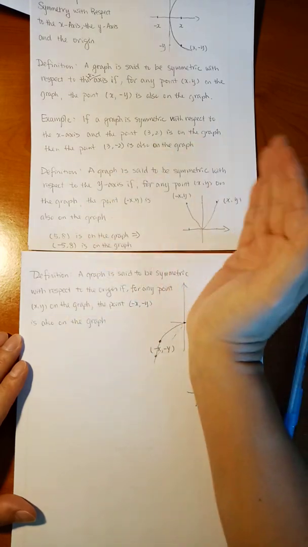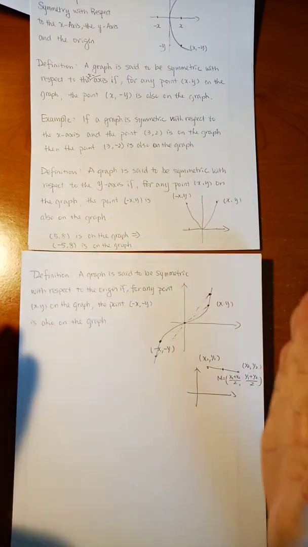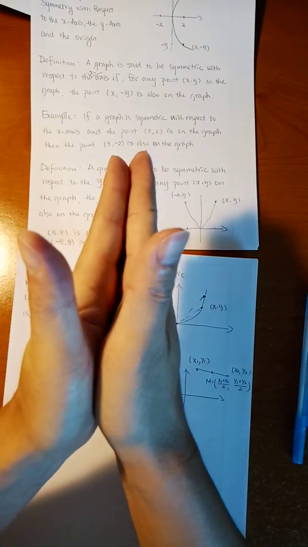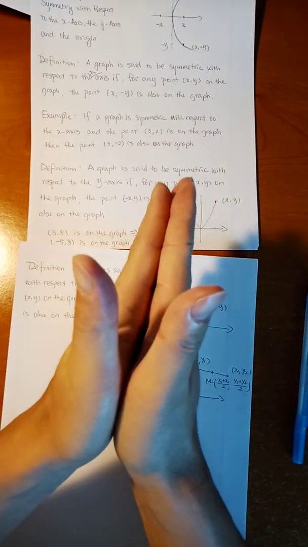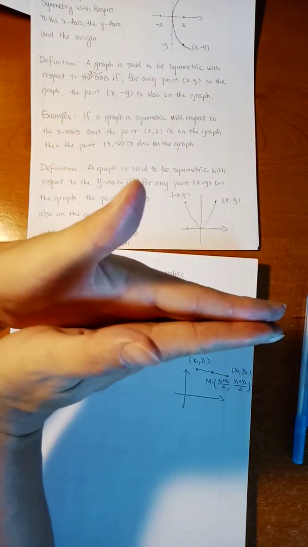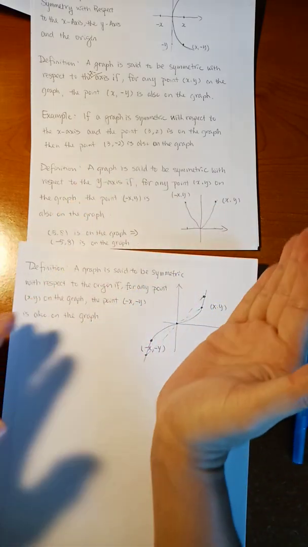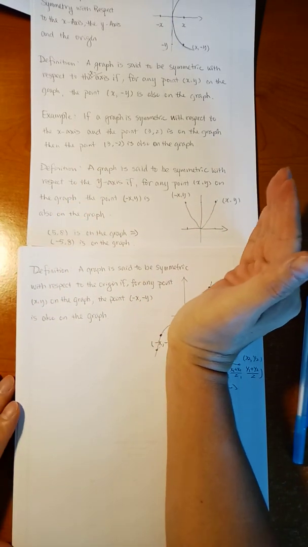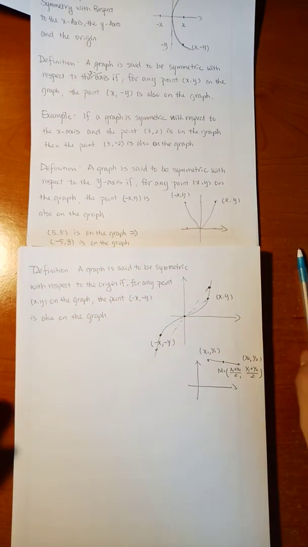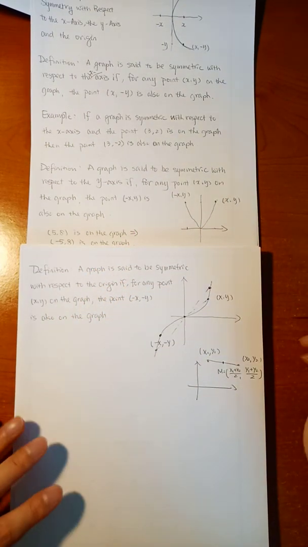This is about rotation. If you have symmetry about a line, you fold it. You fold it along the y-axis, it's symmetric about the y-axis. If you fold it along the x-axis, it's symmetric about the x-axis. And if you have symmetry about a point, you do a rotation of 180 degrees.